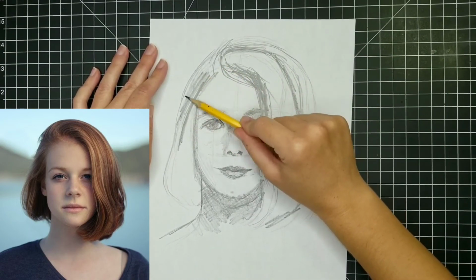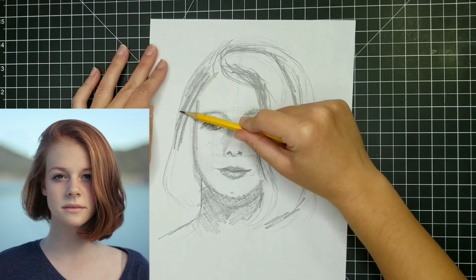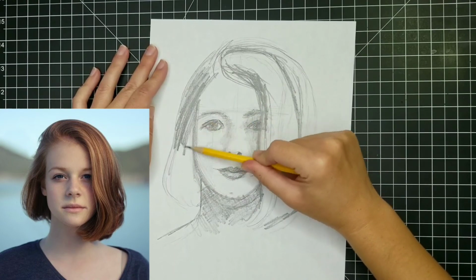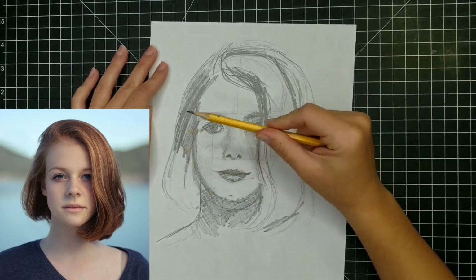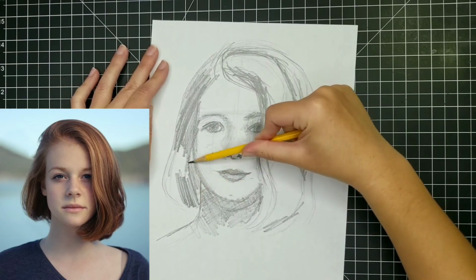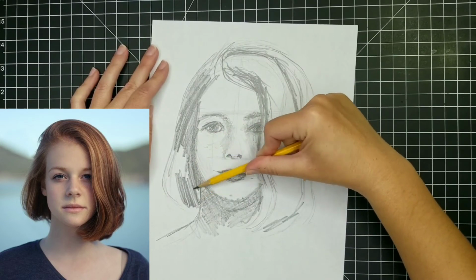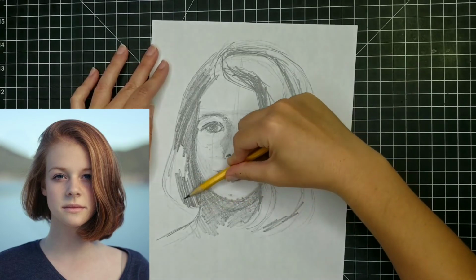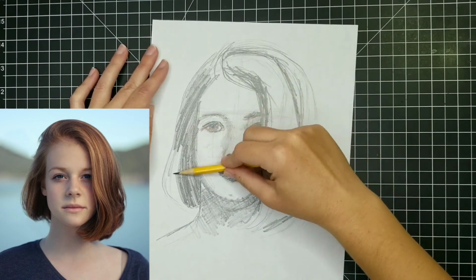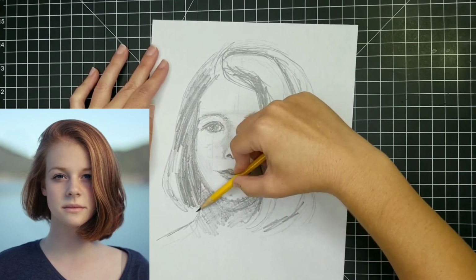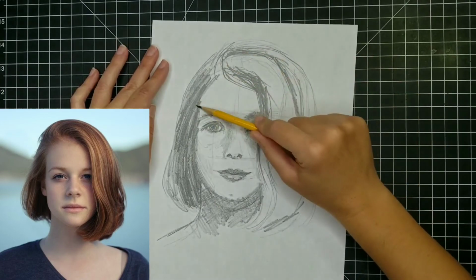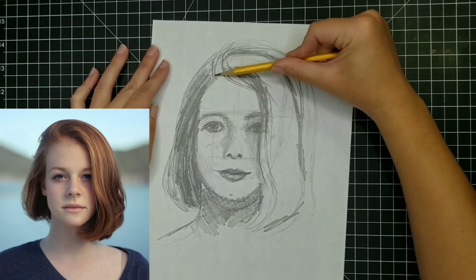I'm just paying attention again to the general direction of the hair, but I'm not worried about drawing every strand. The hair we should treat as basically one large mass. So I'm just paying attention to the general value, the direction of the hair, and then just roughing it in.